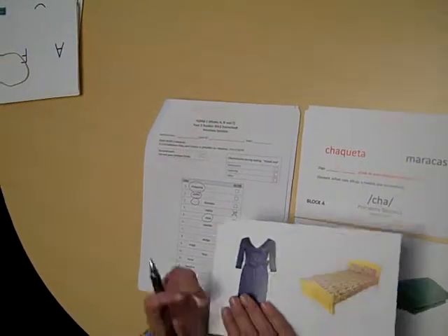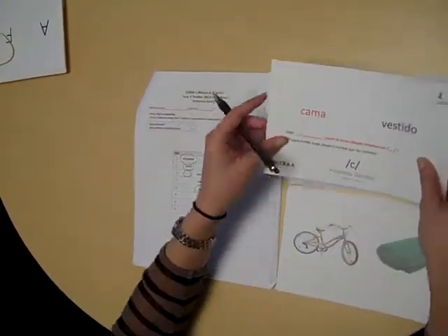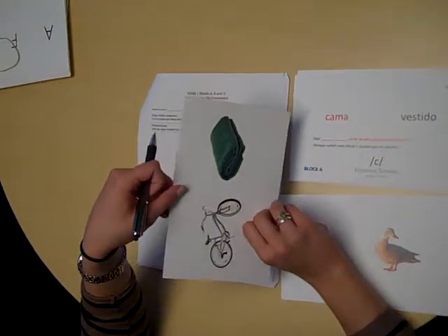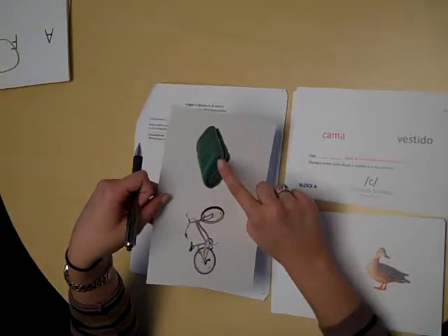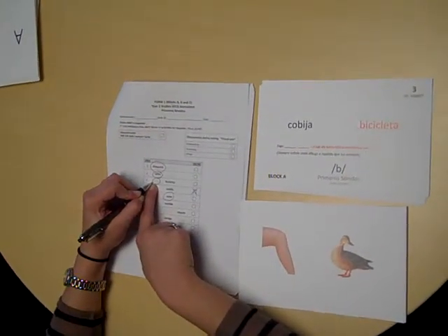So in card 2, he got this correct. The target sound was k, and he selected cama. And in this one, he answered incorrectly. The target sound was b, and he selected cobija. So I circled cobija on here, even though that was incorrect.